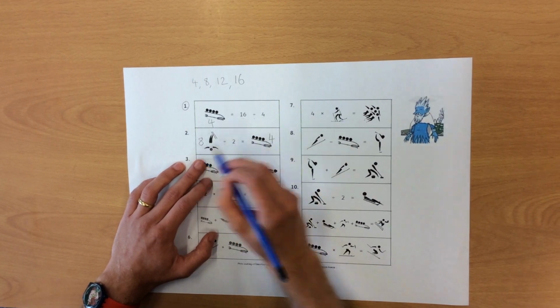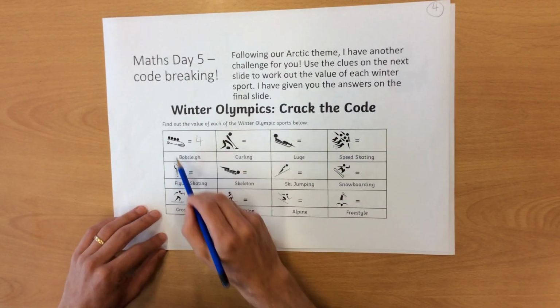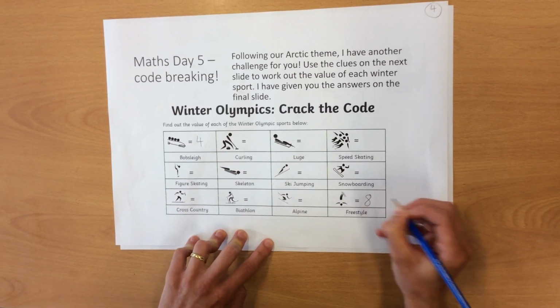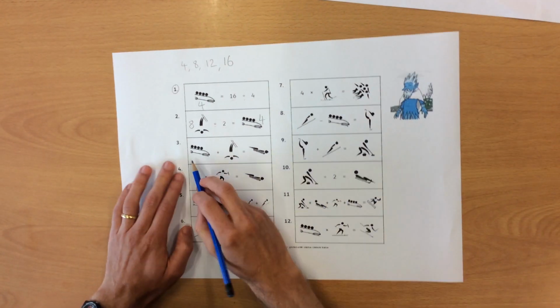So that means the value of a freestyle is 8. So I'm going to try and find freestyle on here. It's like a game of bingo. There's freestyle. Here we go. Freestyle equals 8. Right, we're ready to rock and roll. And we're going to do one more example for you, and that is question 3.